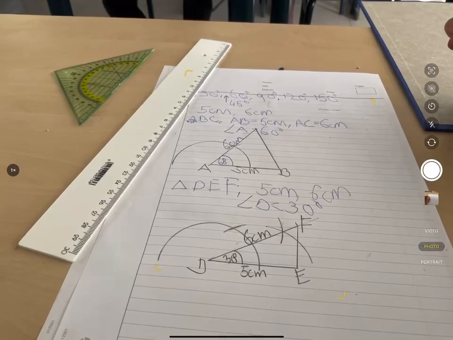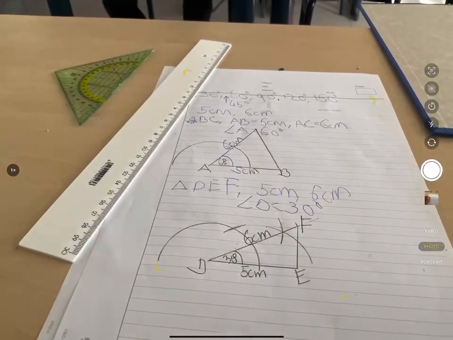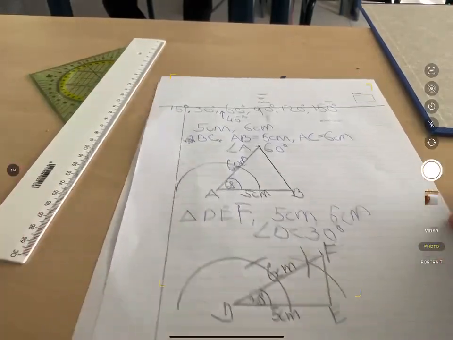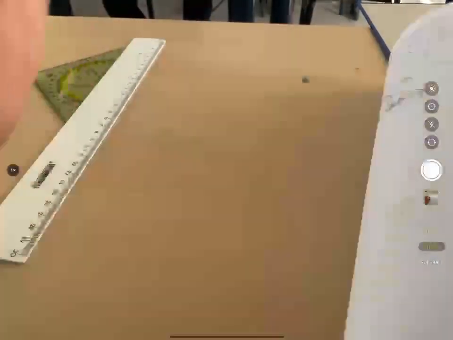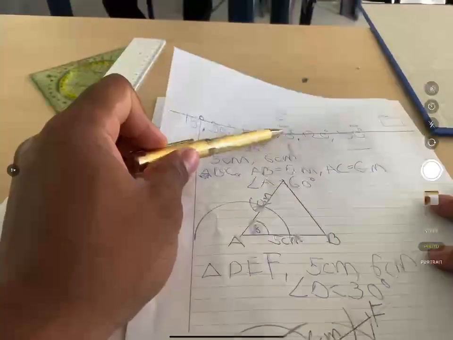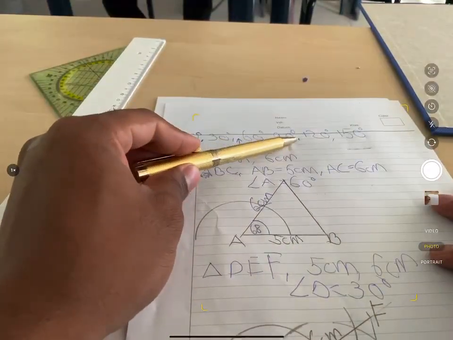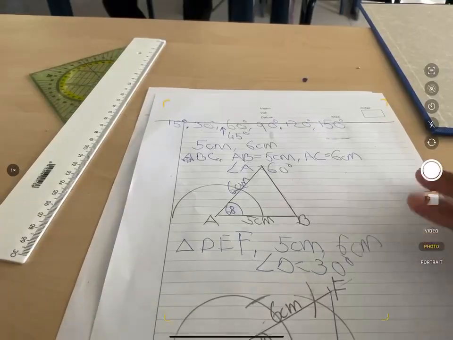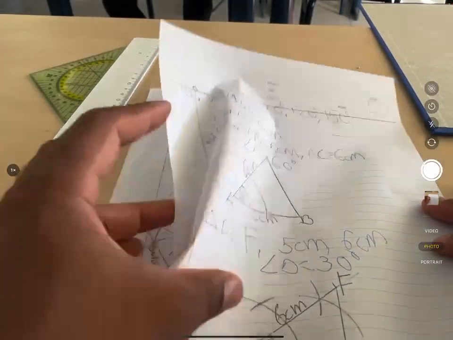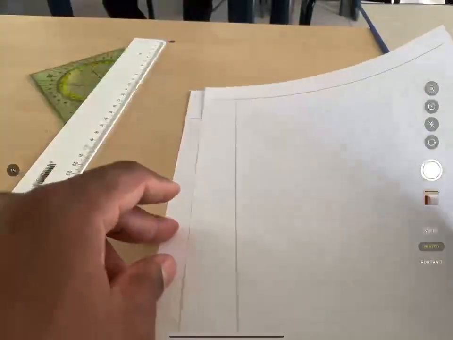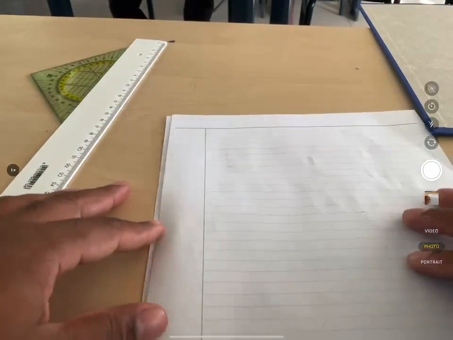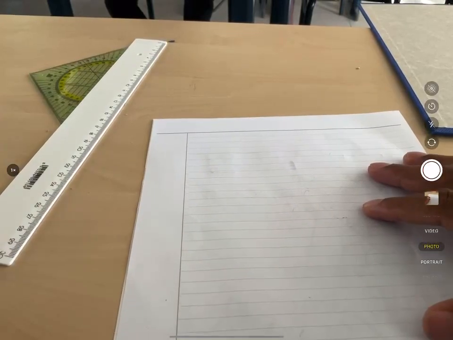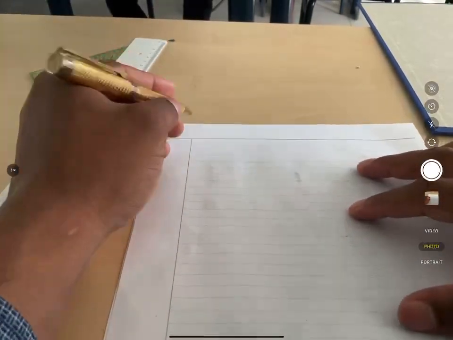Easy. Now, we shall move on to 90 degrees. We should just go like that. 90 degrees. KLM.